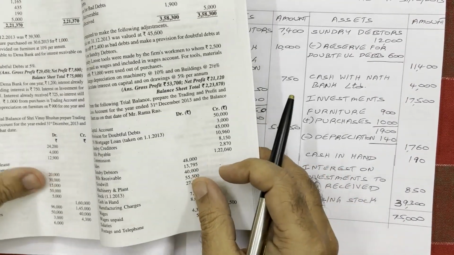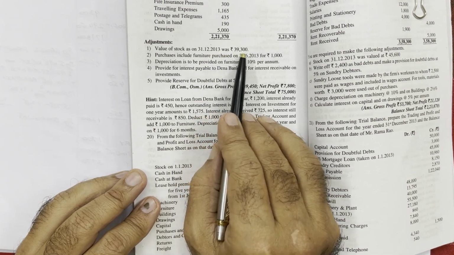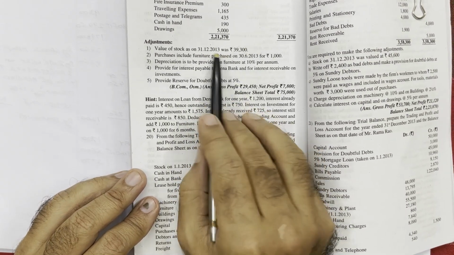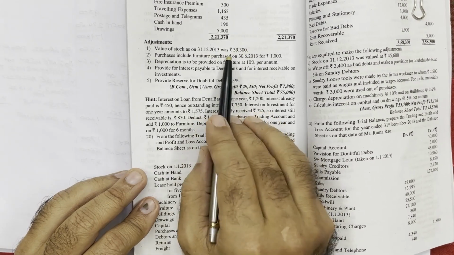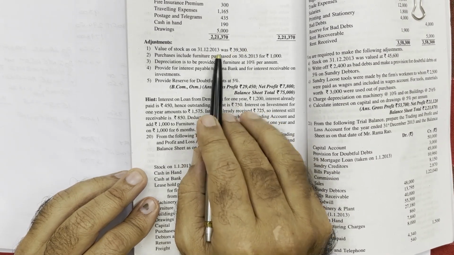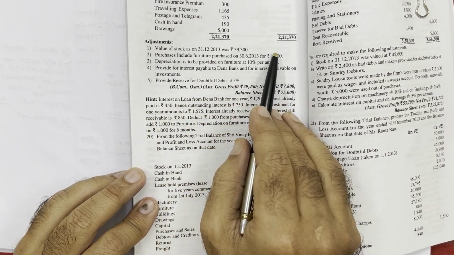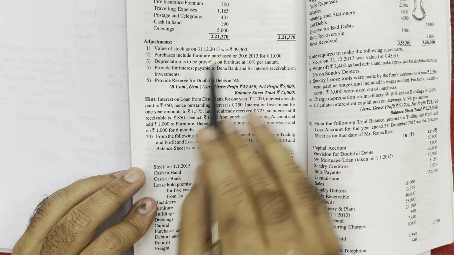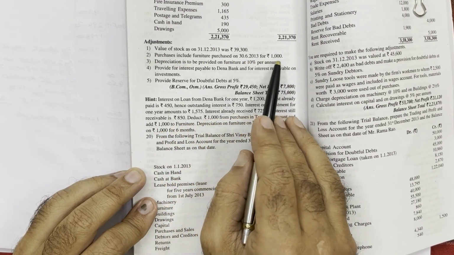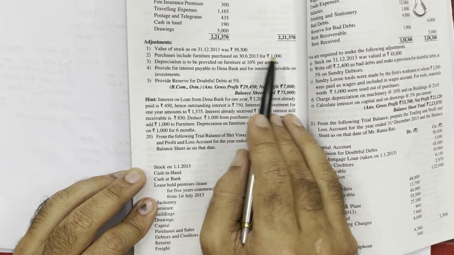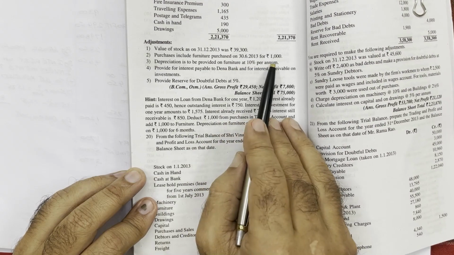Come to adjustments. Value of stock on 31st December 2013 was 39,300. This is the closing stock. Closing stock we should show 2 times because it is given in the adjustment. One time we wrote it on the trading account credit side. The second time we should show it on the balance sheet asset side. But at the end we will show it, so ignore it. Purchases include furniture purchased on 30 June 13 for 1,000. We have taken this already, completed. Depreciation is to be provided on furniture, completed.